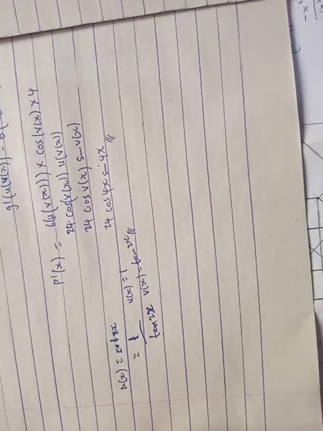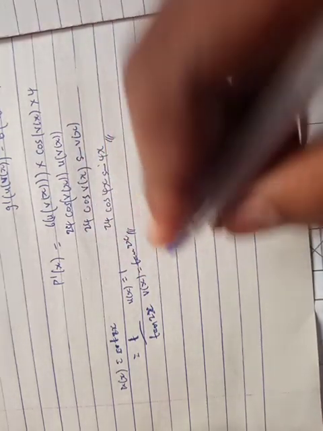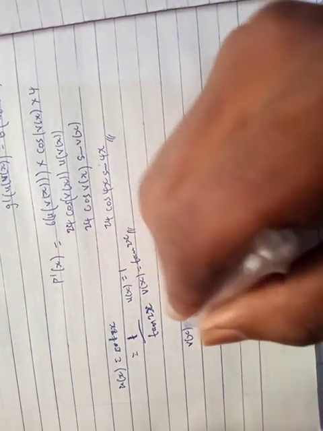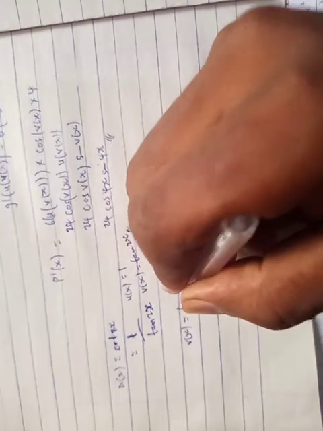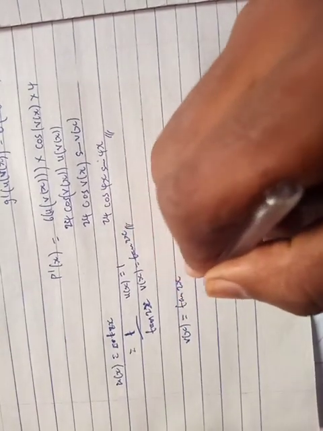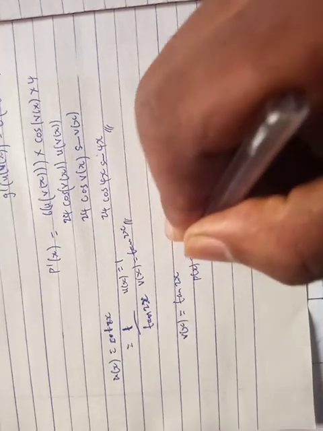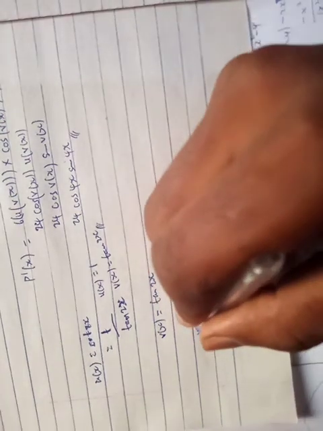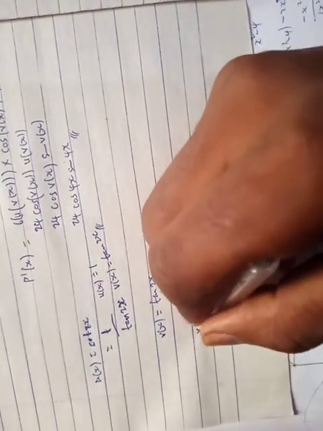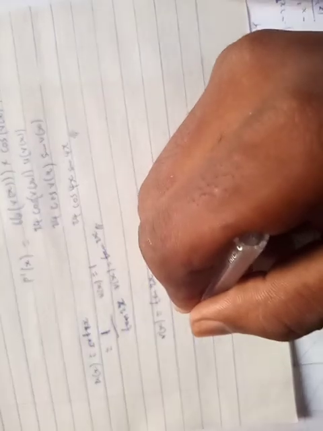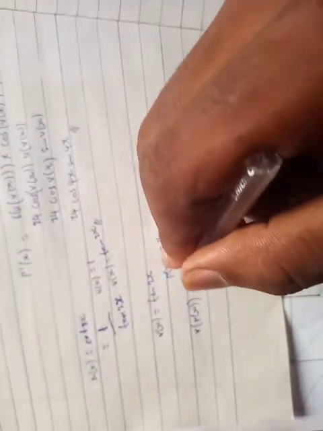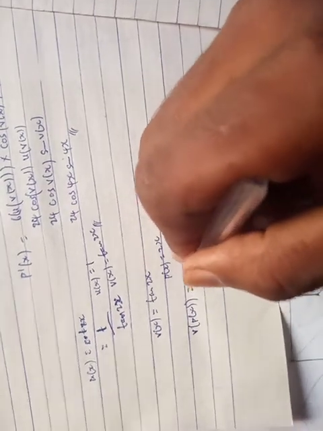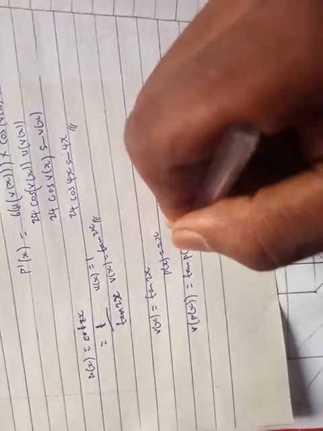When we are differentiating that one using the chain rule, we say, let's bring that one here and differentiate that one first. So we say v of x is equal to tan 2x. So we say p of x should be equal to 2x. Have you seen that, guys? So we'll now have it in this form: v of p of x is equal to tan p of x. Have you seen that, guys?